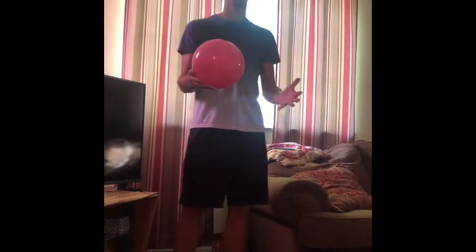This is elastic collision. There's no net loss in the kinetic energy of that collision.